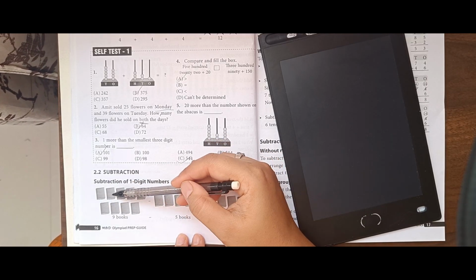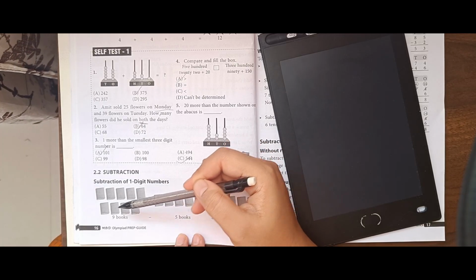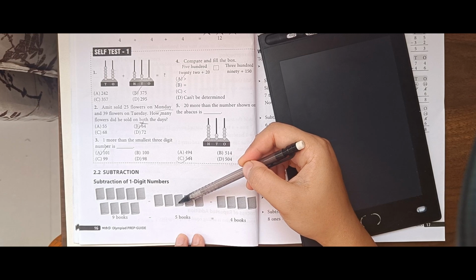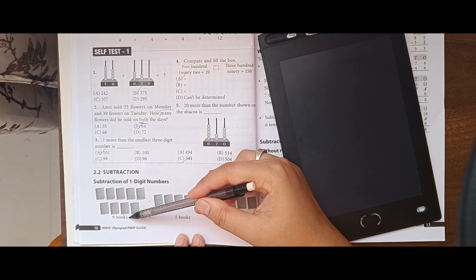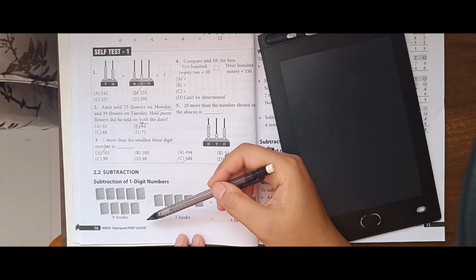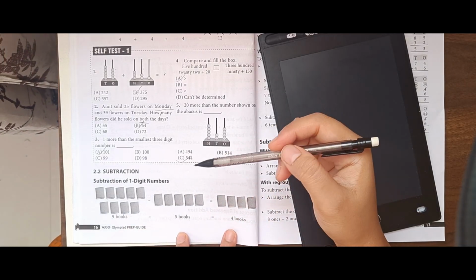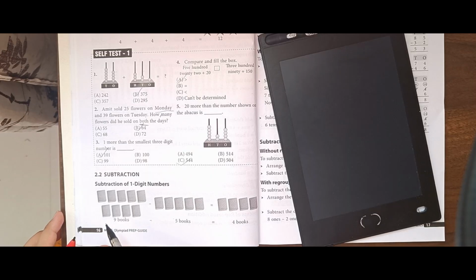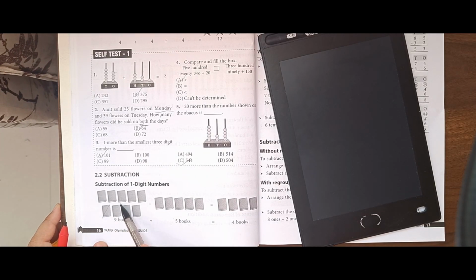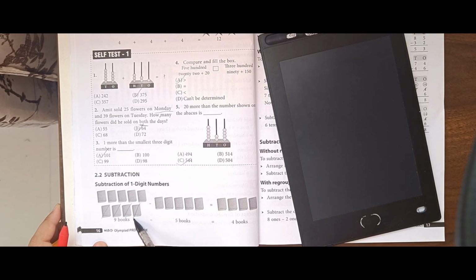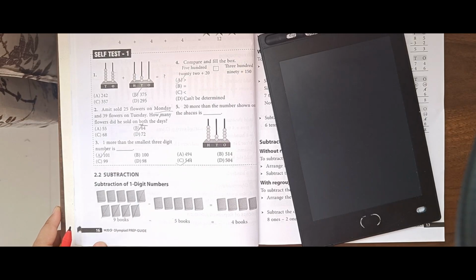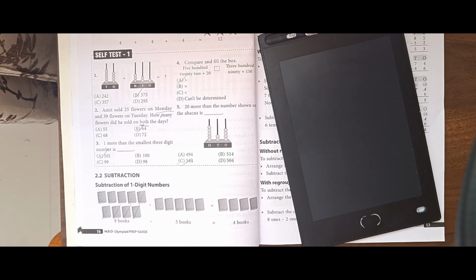9 books. 1, 2, 3, 4, 5, 6, 7, 8, 9. And here how many books? 5 books. We need to subtract 9 minus 5. 9 subtract 5. We need to cut. How many books we need to remove from the 9? 1, 2, 3, 4, 5. How many left? 1, 2, 3, 4. So answer is 4 books.